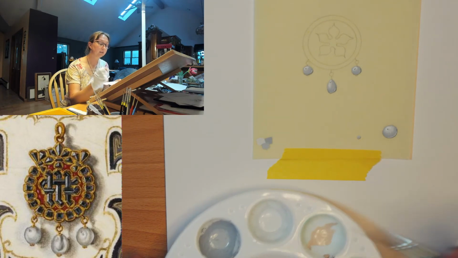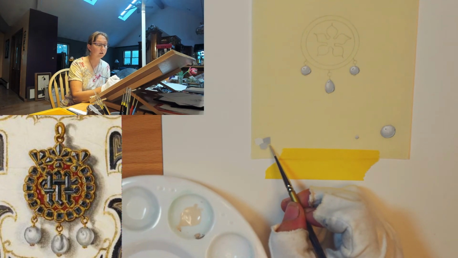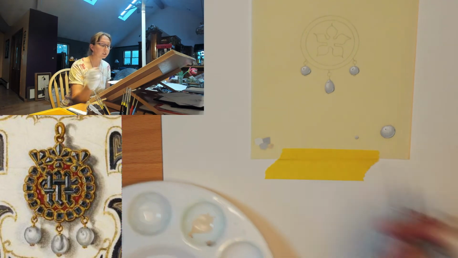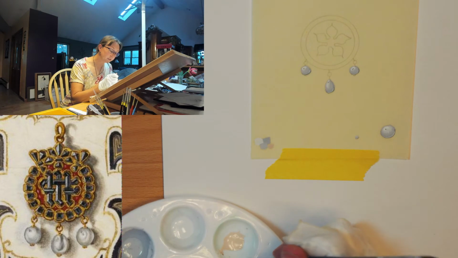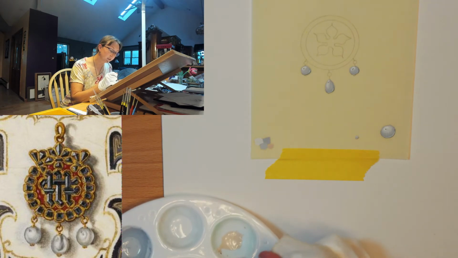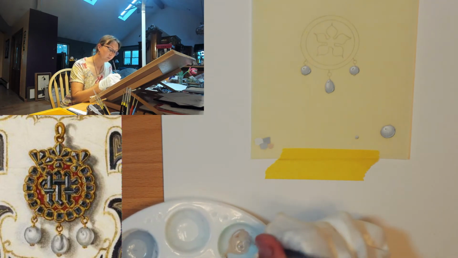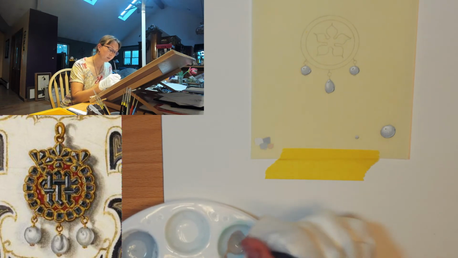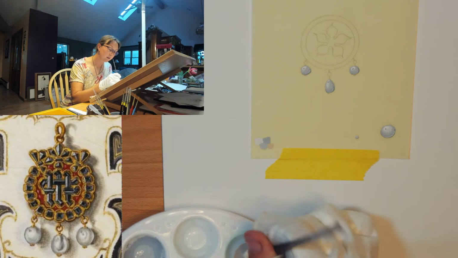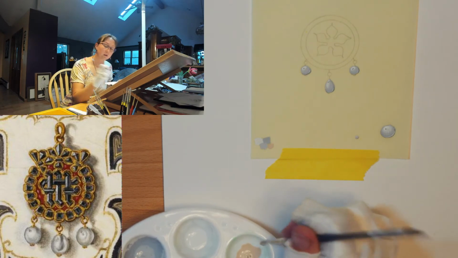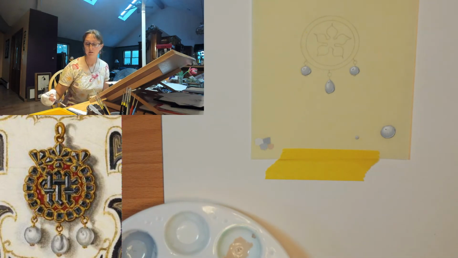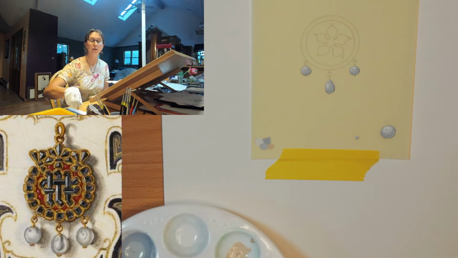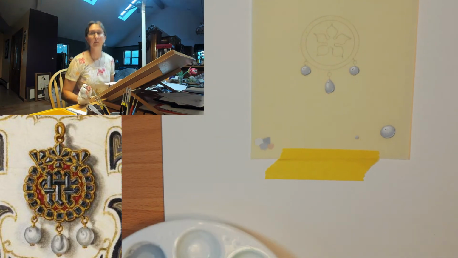That's a nice shadowy color, and we'll just kind of swatch that there. Might want it just a little bit darker, so we are going to use that whole brown blob. There's that.